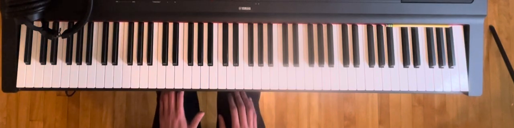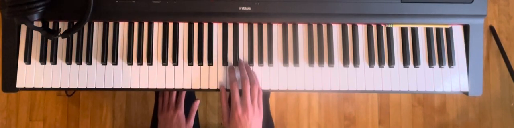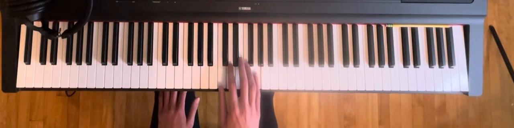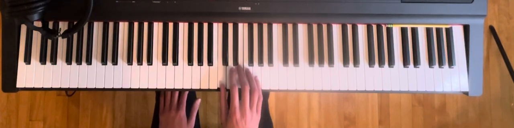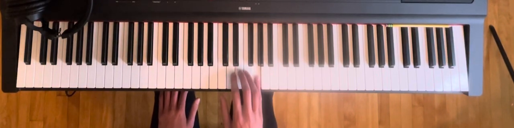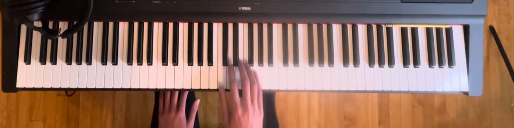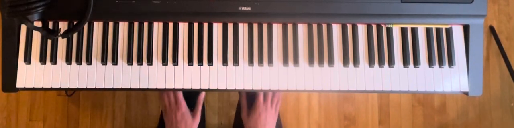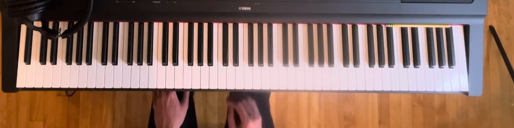So all a major chord is, is a major third and then a minor third. So when you put the major third, C to E, and a minor third, E to G, you stack them, you now have a major chord. So you can find that for any major chord now.